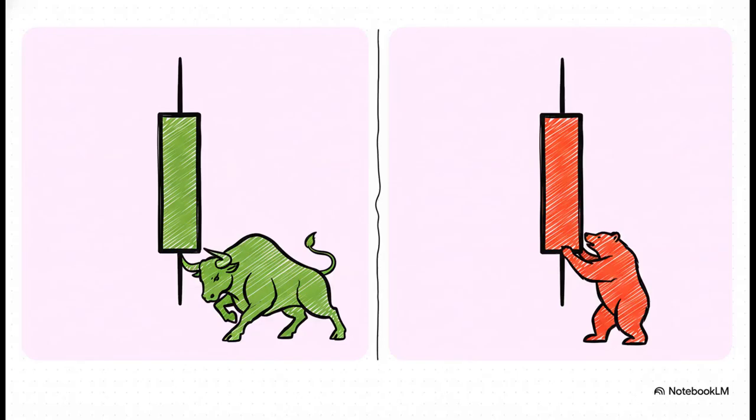At its very heart, every candle tells a simple story about a battle. If the closing price is higher than the opening price, the candle is green. That means the buyers won that round. We call that bullish. But if the price closed lower than where it started, the candle's red. The sellers won. We call that bearish. It's literally a scorecard for the tug of war between buyers and sellers.